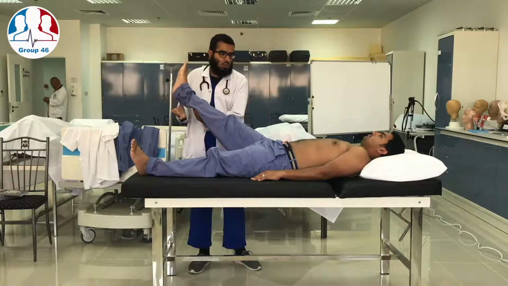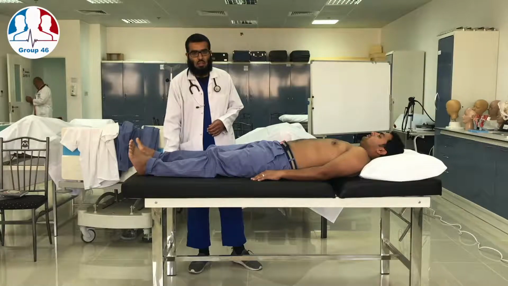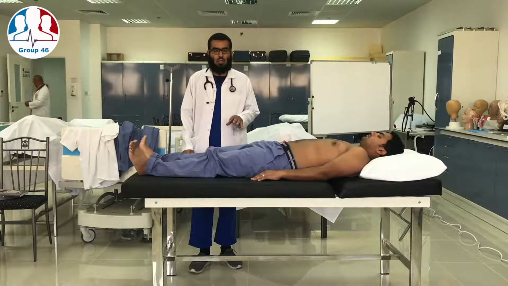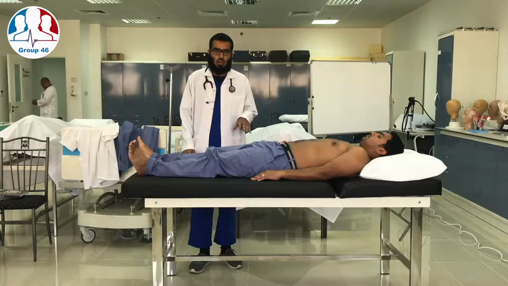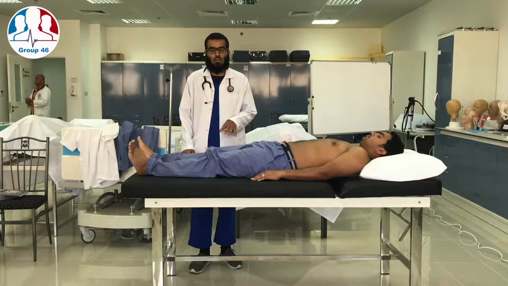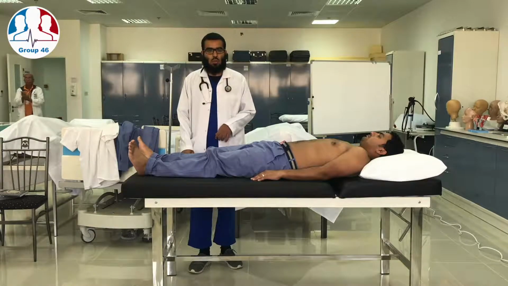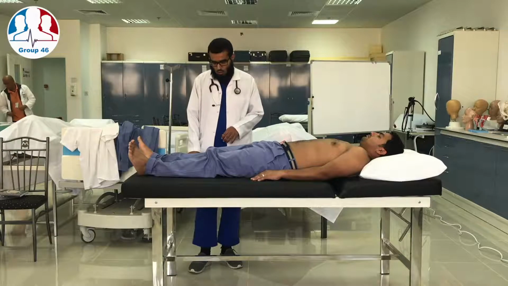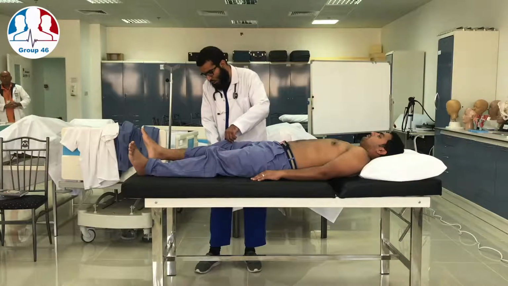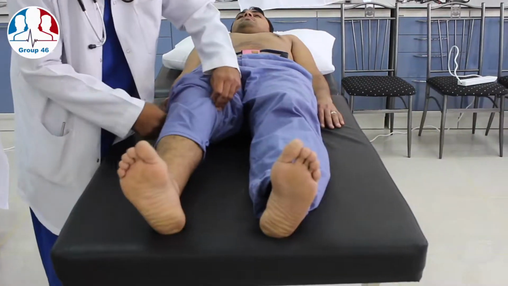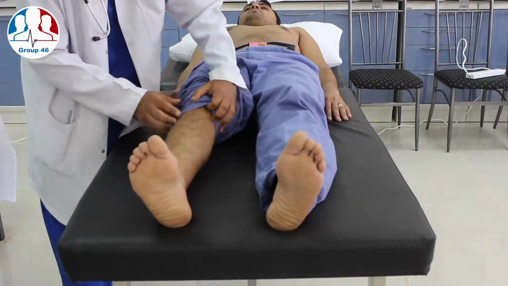There is no tenderness. At this time, you should differentiate between tibial nerve pain or femoral nerve pain or the pain due to hamstring muscle. So what you need to do is to expose the leg.